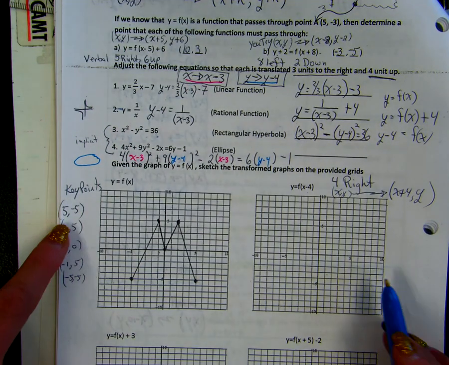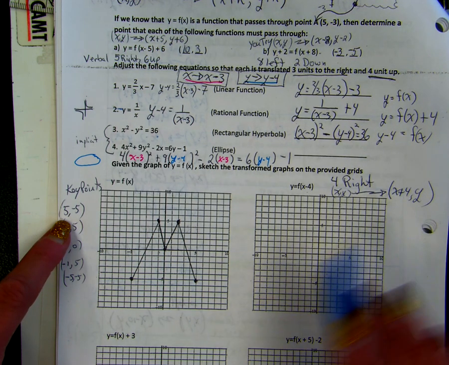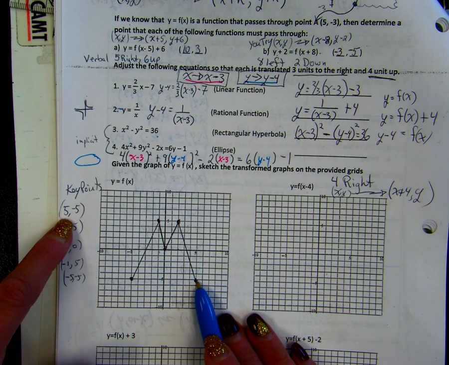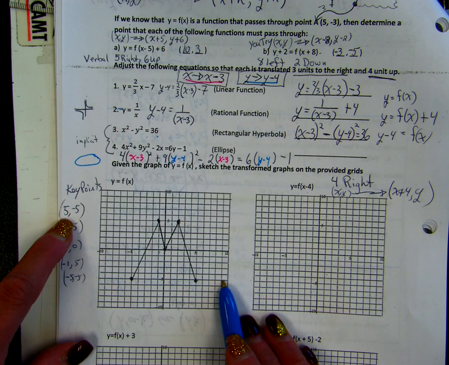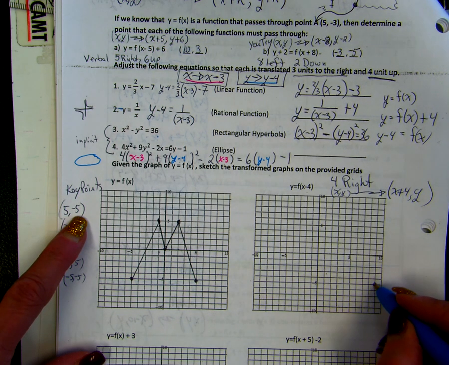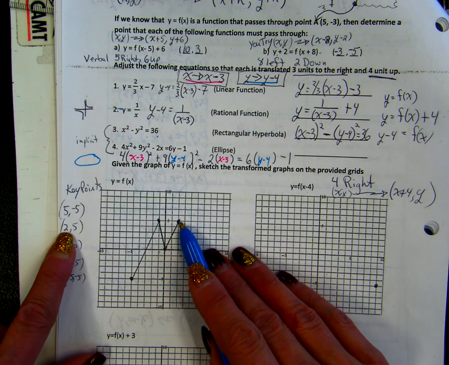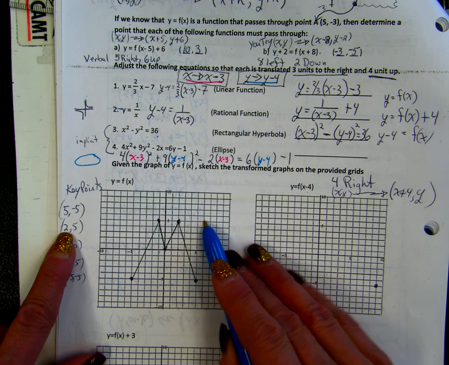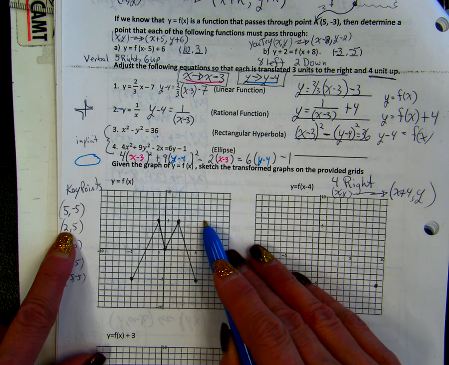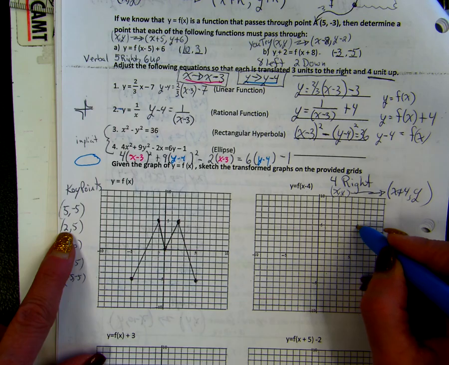And I'm going to move them all 4 to the right. So this point here, x is 5, y is negative 5. If I move it 4 to the right, I'm going to add 4 to the x value. I'm going to be at 9, negative 5. This point here, x is 2, y is 5. I'm going to move it 1, 2, 3, 4 to the right. I'm going to be at 6, 5.